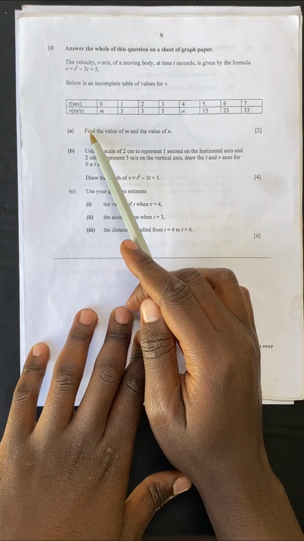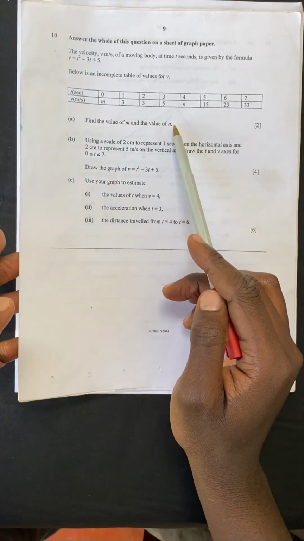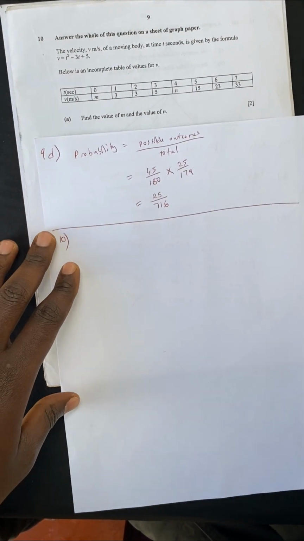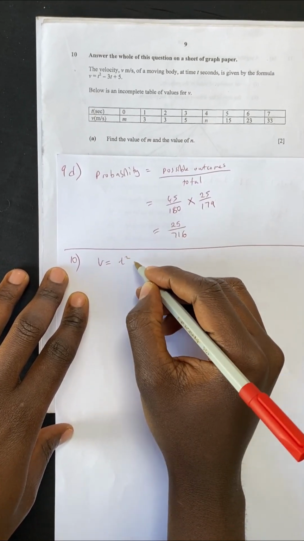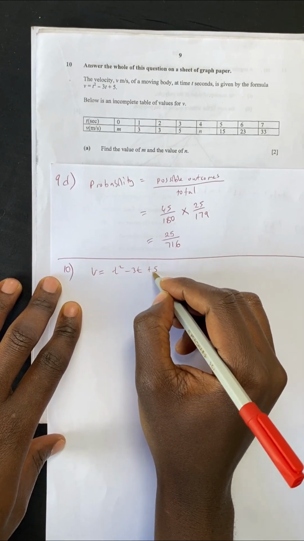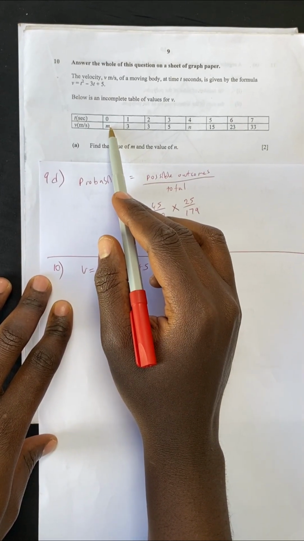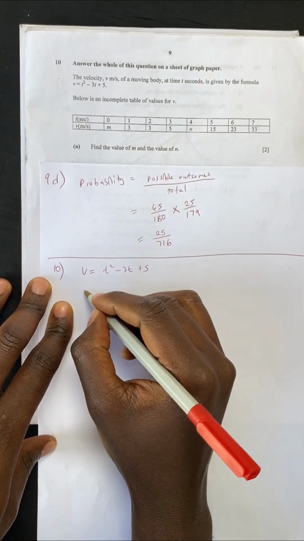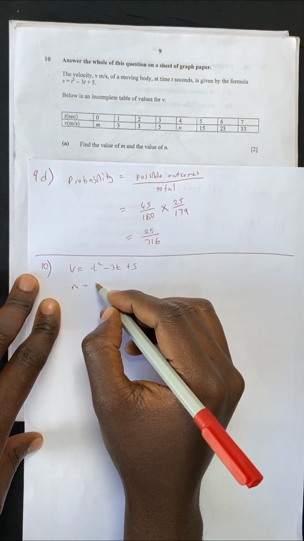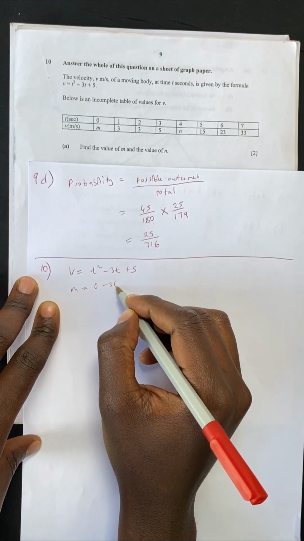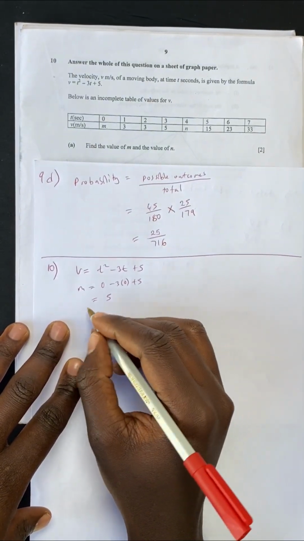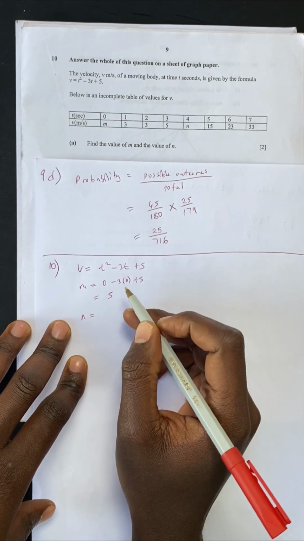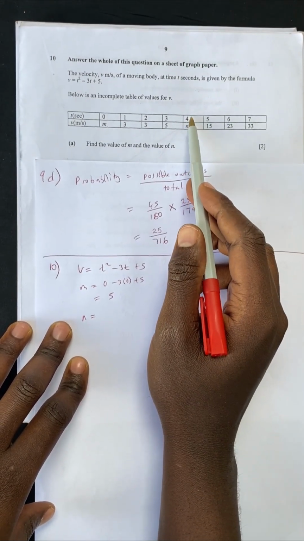So the first question says find the value of m and the value of n. So here we are going to use our formula for the graph. v is equal to t squared minus 3t plus 5. So the value of m is the value of v when t is equal to 0. So m is equal to, substituting t with 0, 0 minus 3 times 0 plus 5. So our m is going to be equal to 5, and our n is the value of v when t is equal to 4.